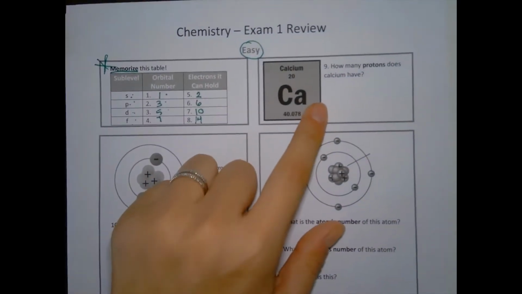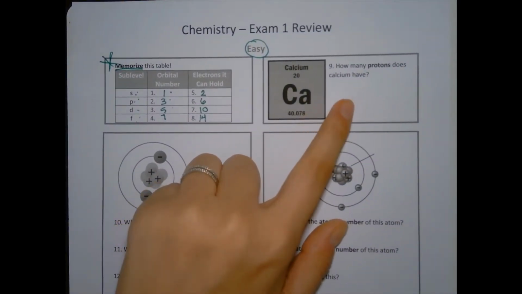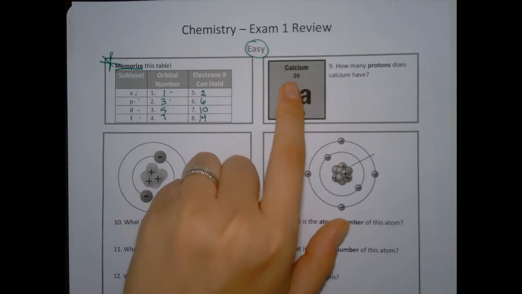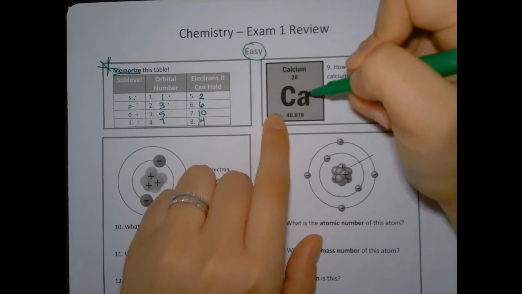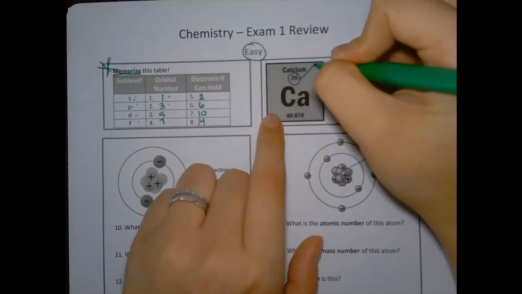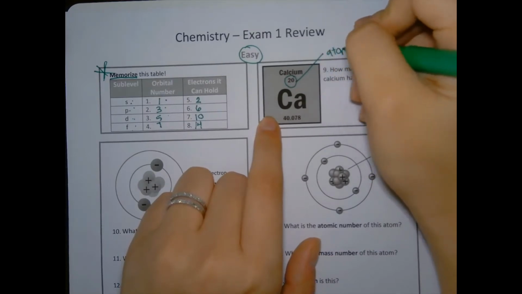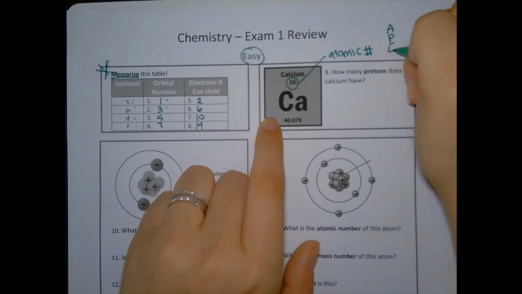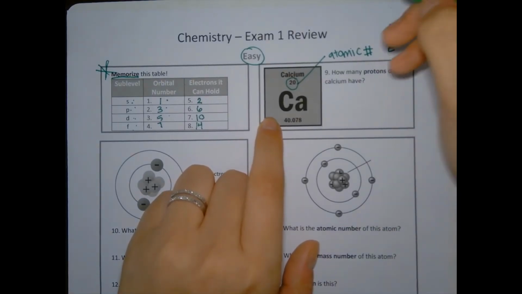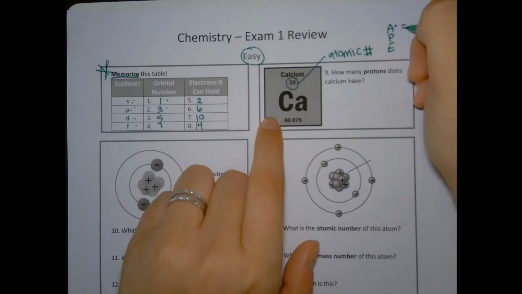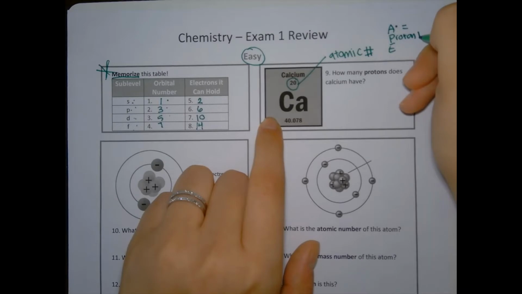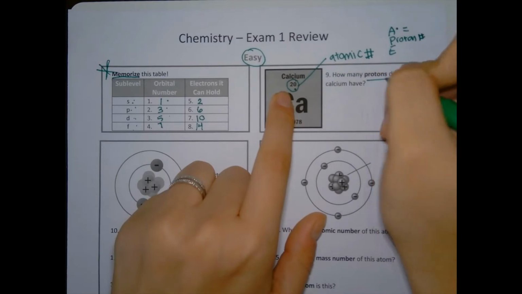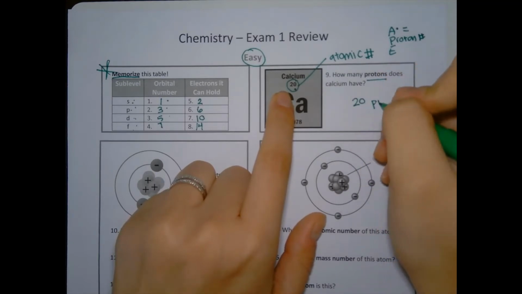Okay, number 9. Here you go. How many protons does calcium have? So on the test, you would have to go look at the periodic table, right? But here I just gave you the element. And I see that calcium has an atomic number of 20. And I know from my acronym, for example, APE, the APE part of APE man, that my atomic number is equal to my proton number. So if my atomic number is 20, I know that I will have 20 protons.